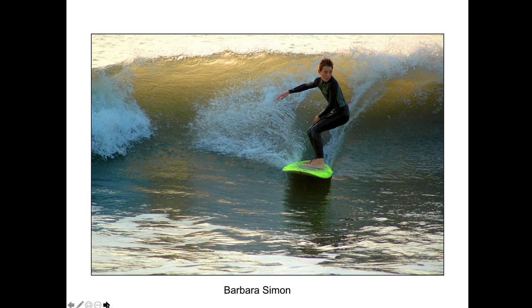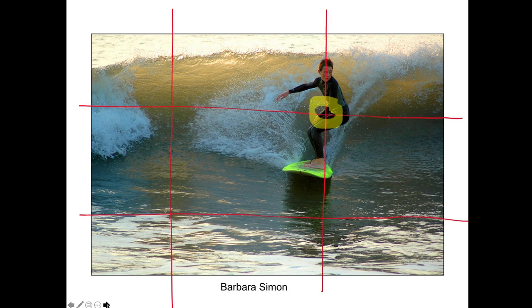Okay, an old picture of mine, somebody surfing. Where do the lines cross? Where's the point of interest? Well, if you look at it, it's where the surfer is roughly on that top third on the right-hand side of the screen there.